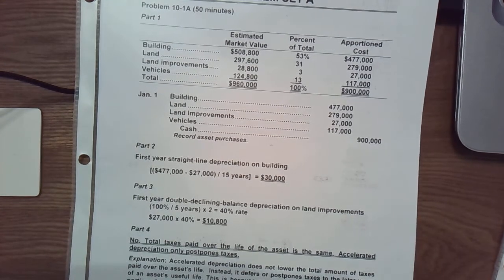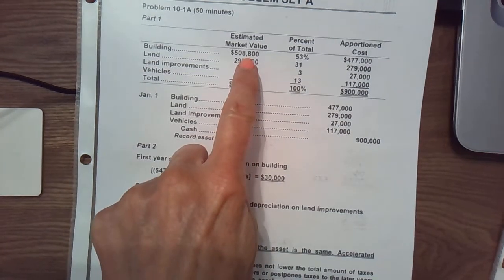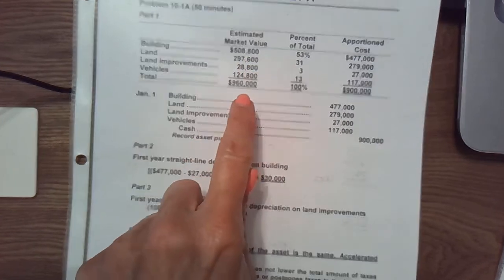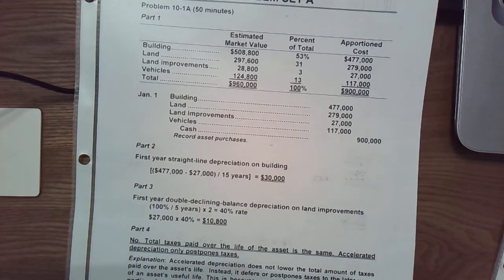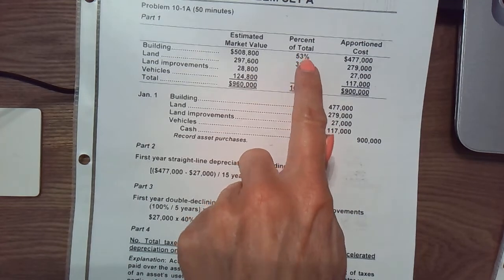Oops, my calculator's not on here. So again, 508,800 divided by 960,000, and that gives you 53%. So you take the estimated market value divided by the total of the appraisal, 960,000. That's going to give you 53%.